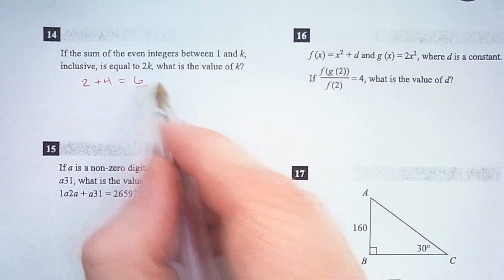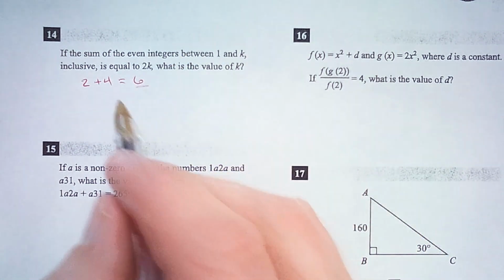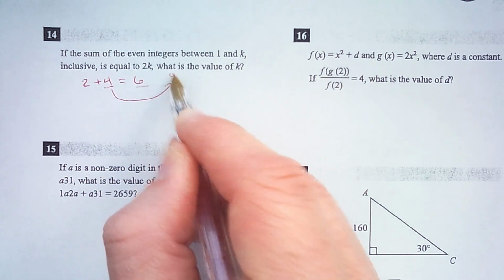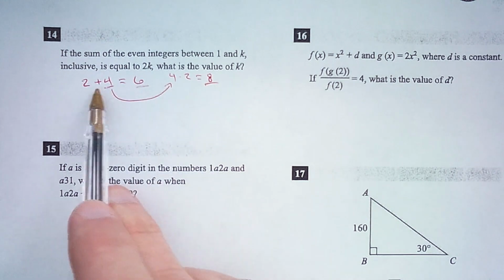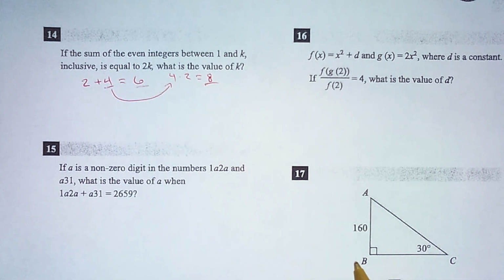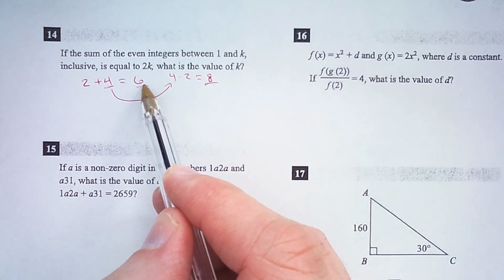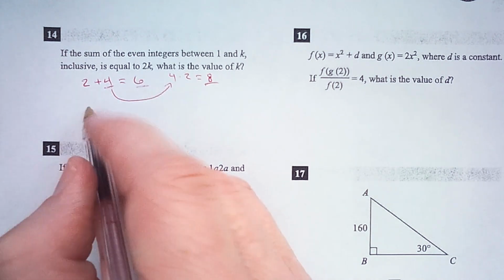Now, is that sum equal to the last even number, which we'll call k, times 2? So this number right here, 4 times 2 is 8. All right, so the sum of these numbers and the last number times 2 are not equal. Okay, so we want this sum to be equal to 2 times the last number, 2 times k.